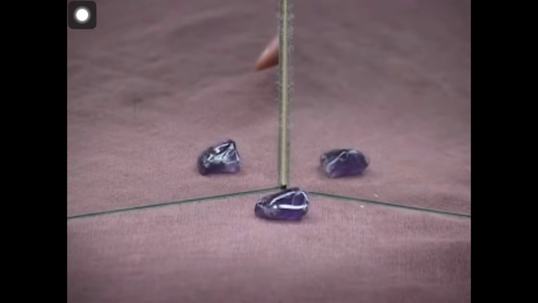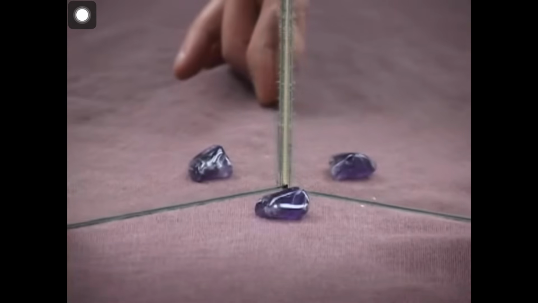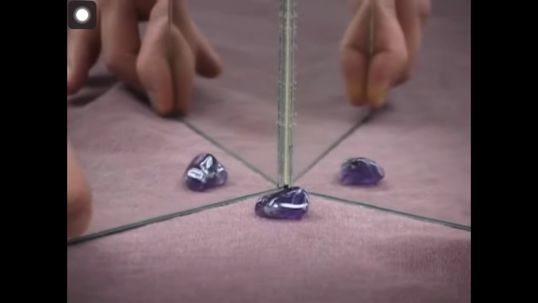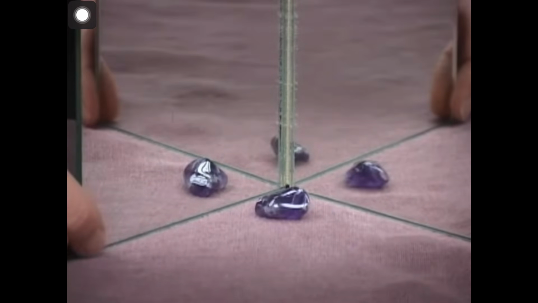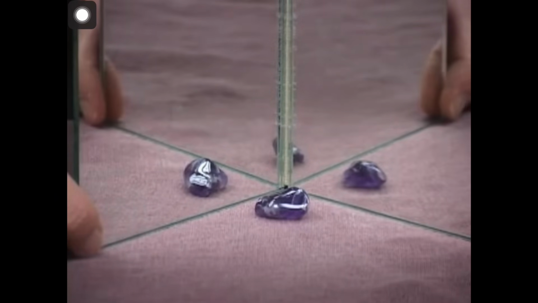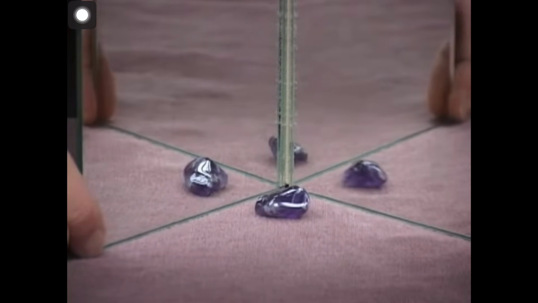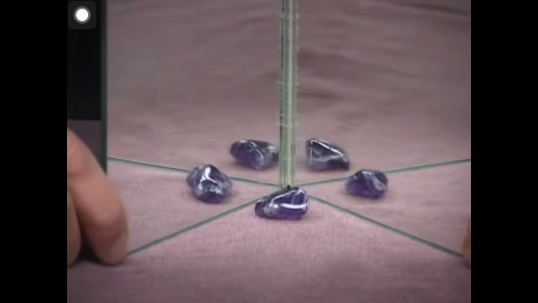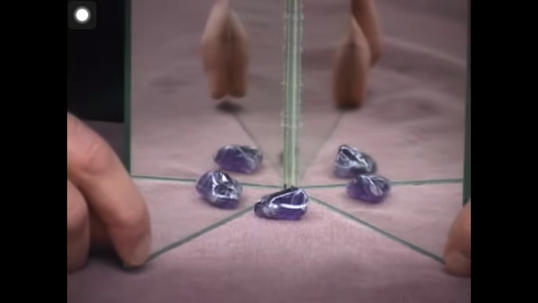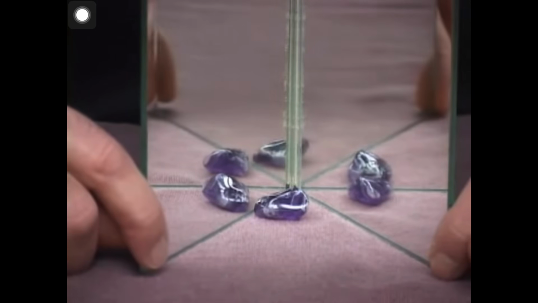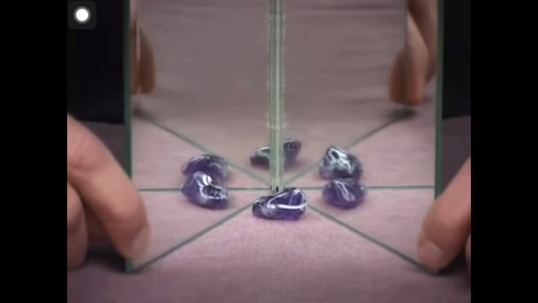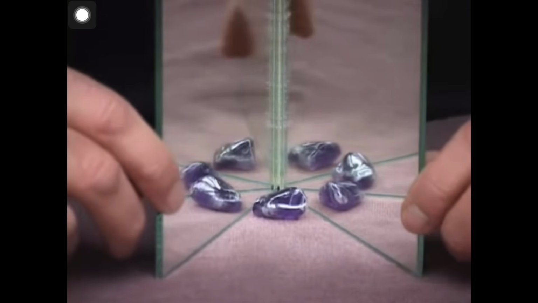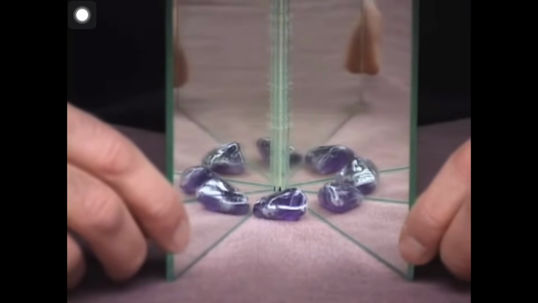The angle now is about 120 degrees. If we bring the angle close to 90 and stop at 90, we will see that there are 4 stones, 3 are images, and 1 is the stone itself. I continue to decrease the angle, and we see 5 images, and at 60 degrees, we'll see 6 images. As I keep decreasing the angle, more and more images are seen.